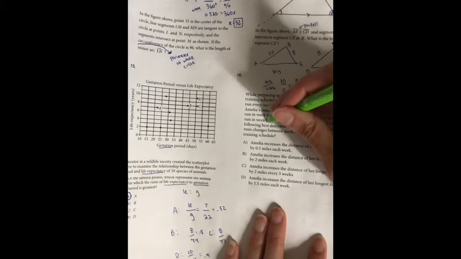Okay. While preparing to run a marathon, Amelia created a training schedule in which the distance of her longest run every week increased by a constant amount. If Amelia's training schedule requires that her longest run in week 4 is a distance of 8 miles, and her longest run in week 16 is a distance of 26 miles, which of the following best describes how the distance Amelia runs changes between week 4 and week 16 of her training schedule?